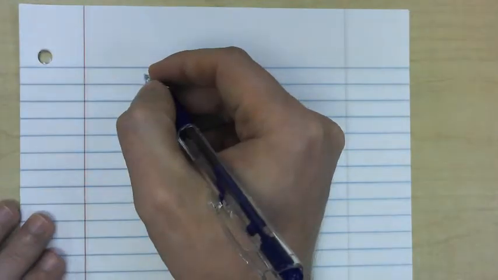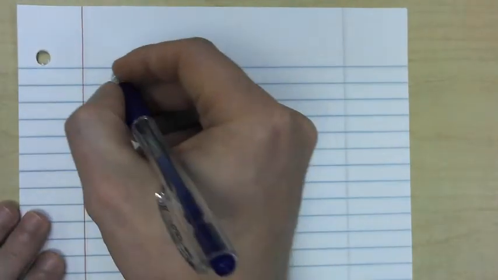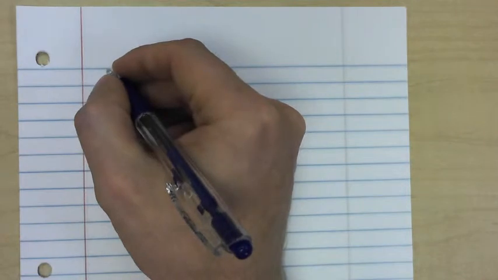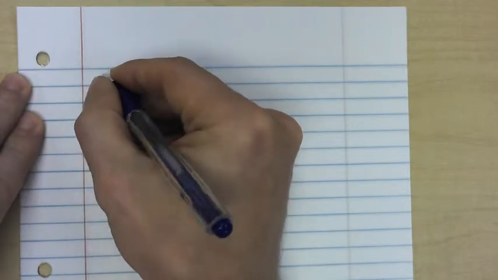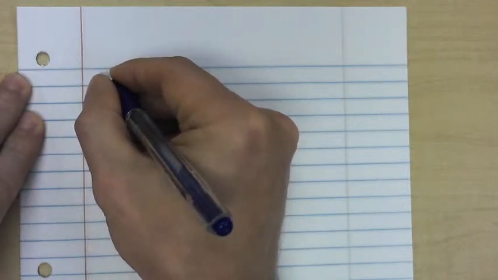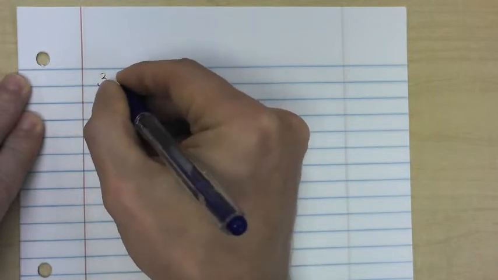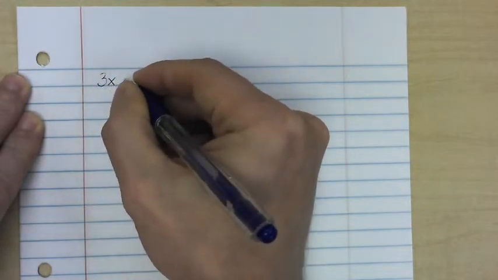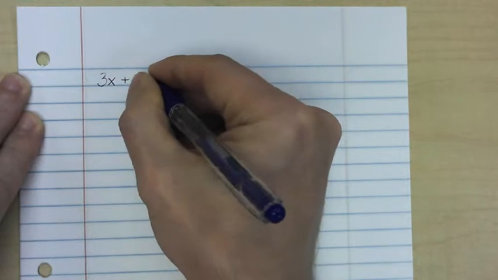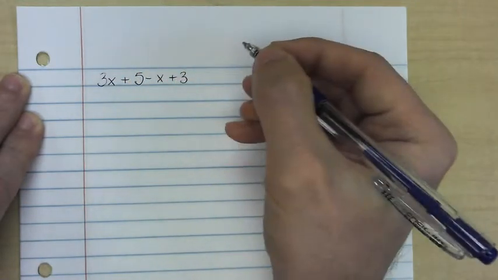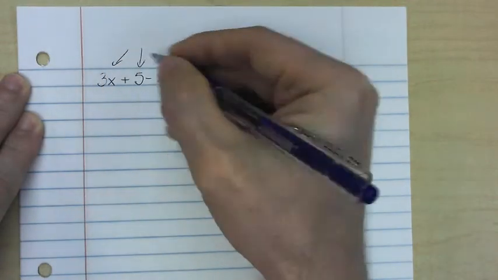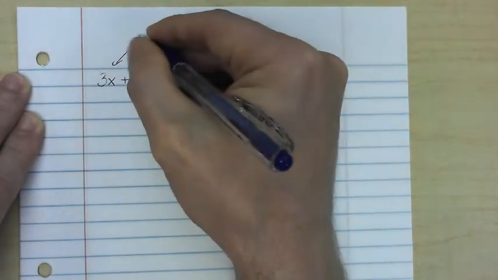Everybody, this is going to be a really short review on combining terms to simplify algebraic expressions. What you need to know is that in an algebraic expression you are going to have multiple terms. For example, let's say 3x plus 5 minus x plus 3. All of these items are terms.